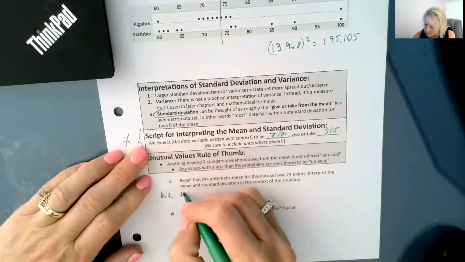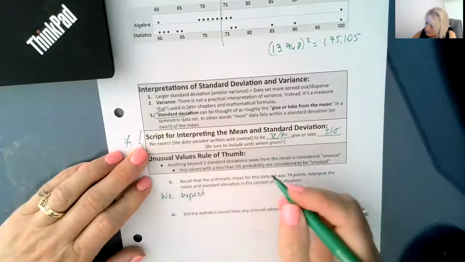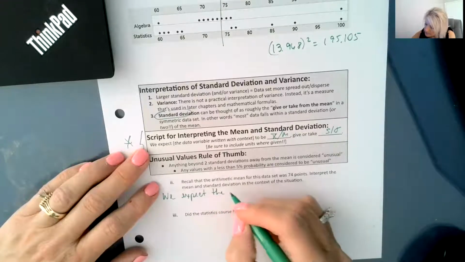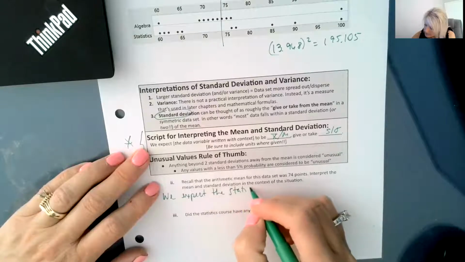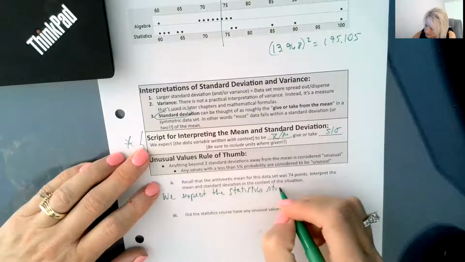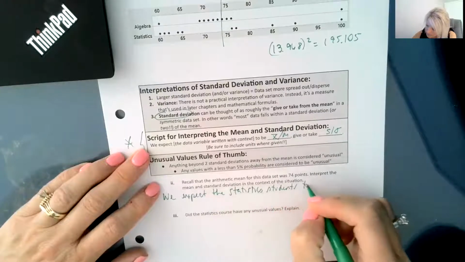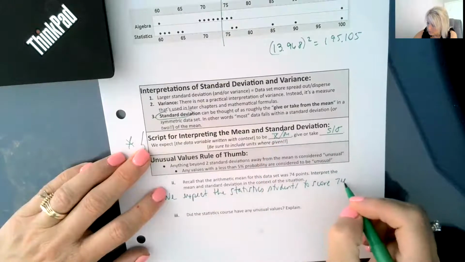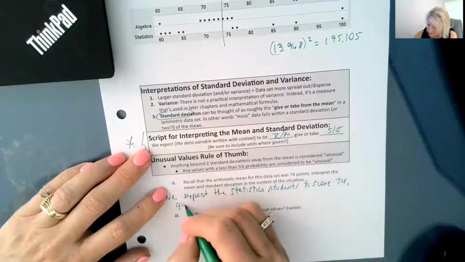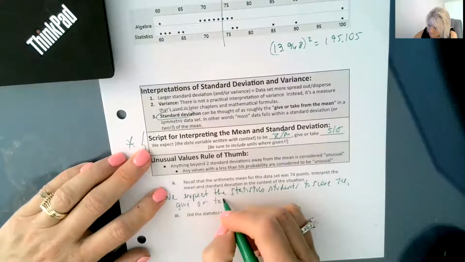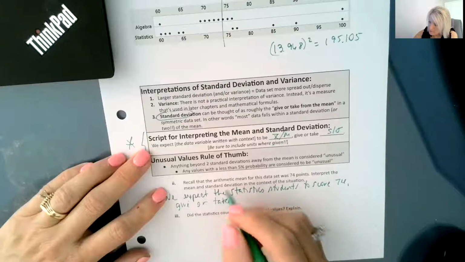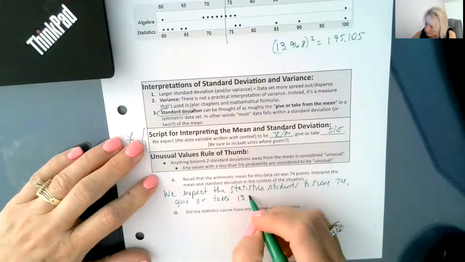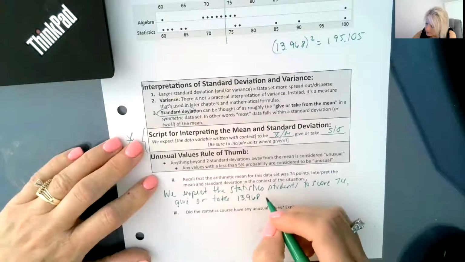We expect, we'll go with the statistics students to score, and then I'm going to put the mean, which is 74, comma, give or take, and I'm going to write down this standard deviation, 13.968 points.